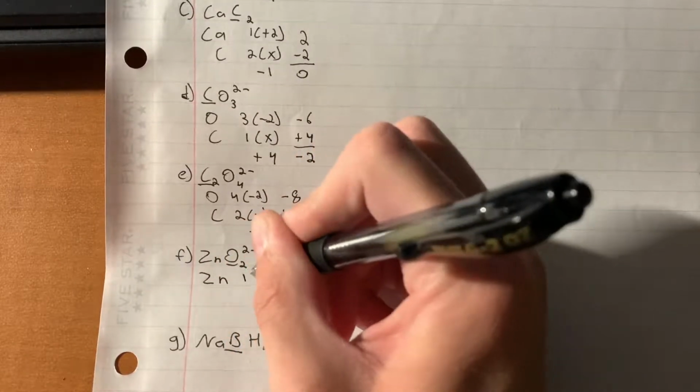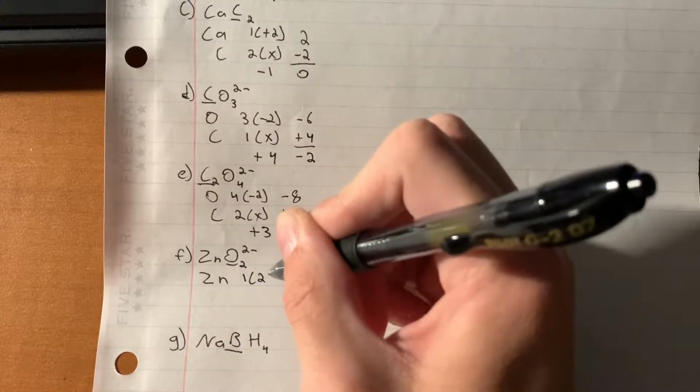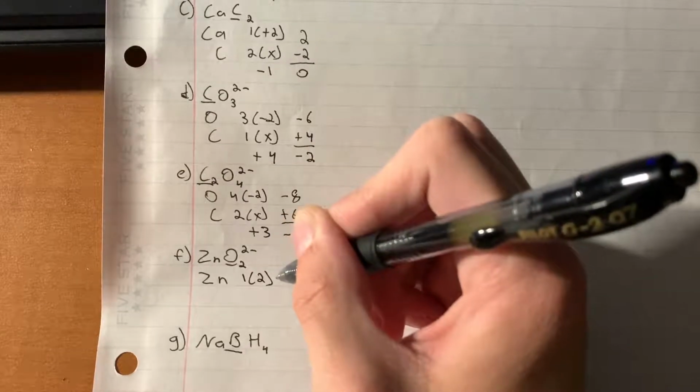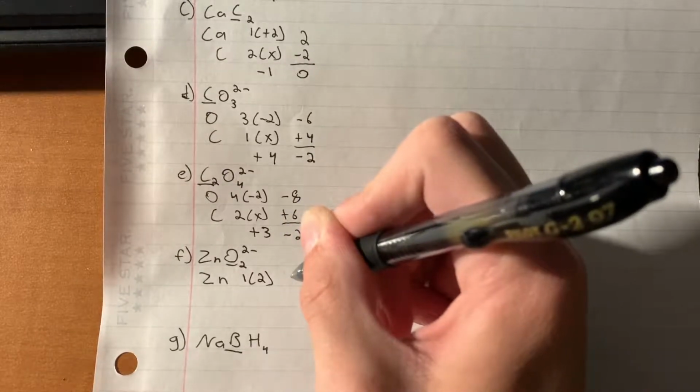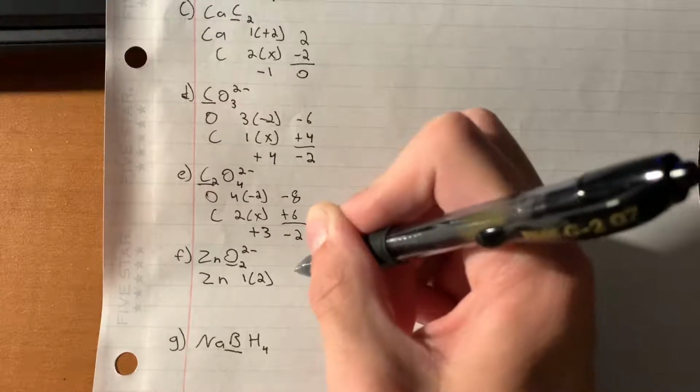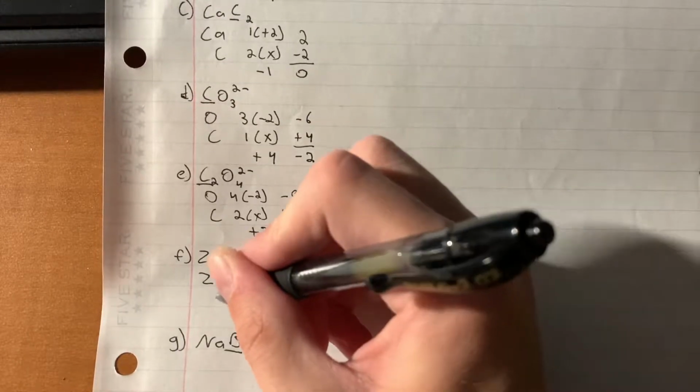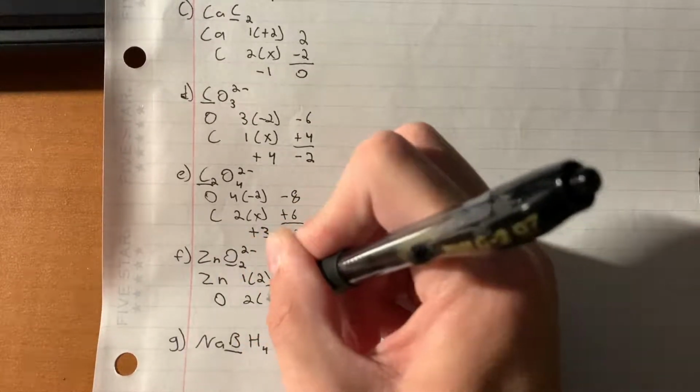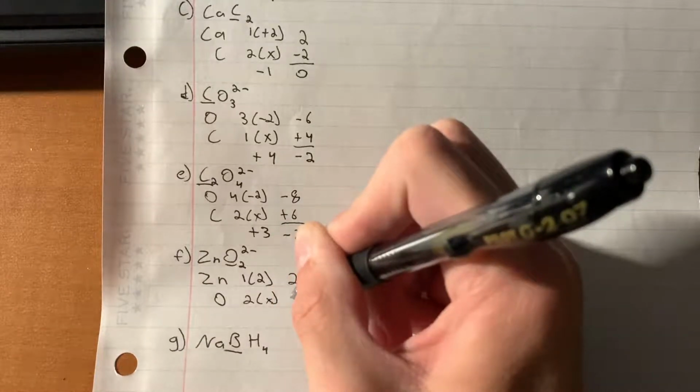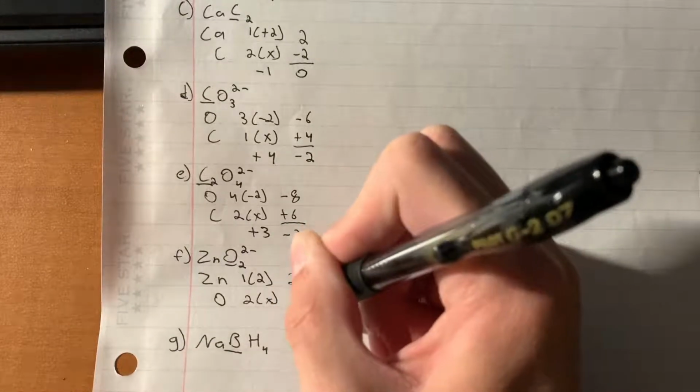ZnO2 2-, there's 1 zinc, its oxidation number is 2, so that's a total of 2. There are 2 oxygen, and the total has to be -2, so that means that the total for oxygen has to be -4, so X would be -2.